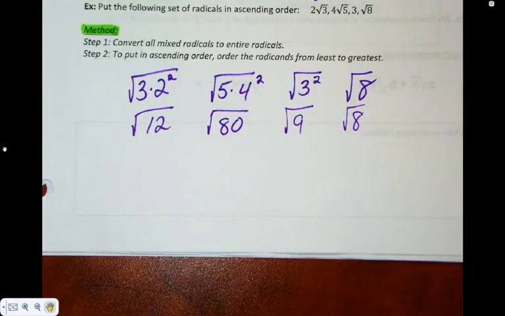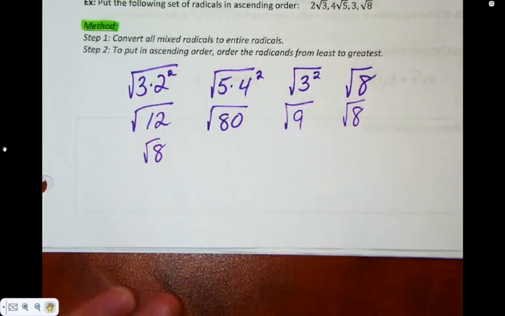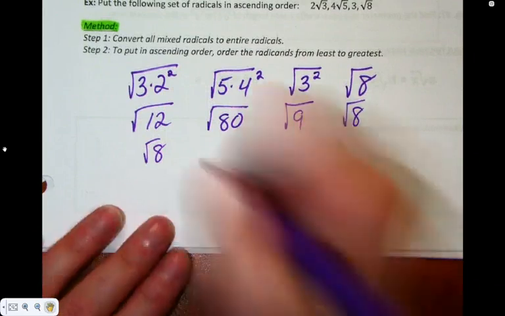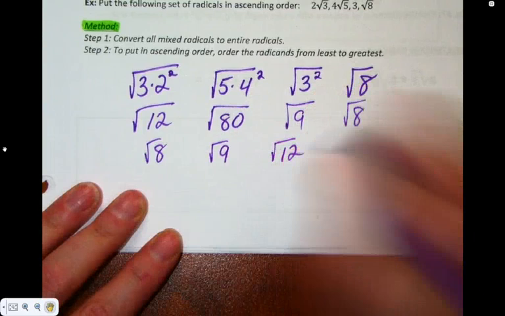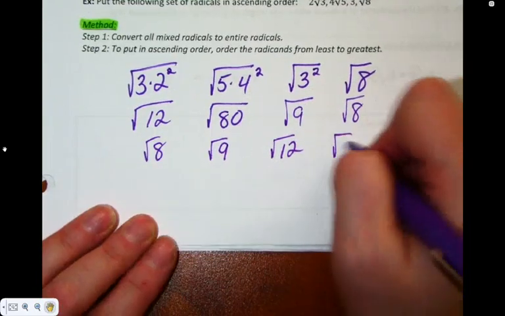Now do you see why we change them to entire radicals? Which one is the smallest? Square root of 8. The next smallest? Square root of 9, followed by square root of 12, followed by square root of 80.